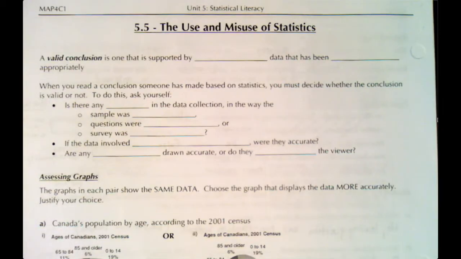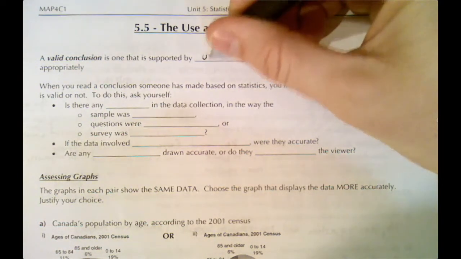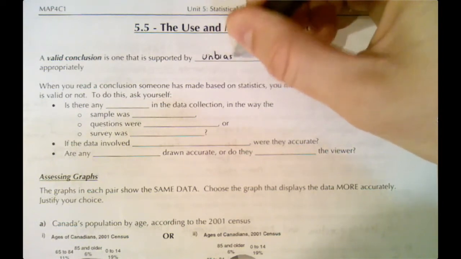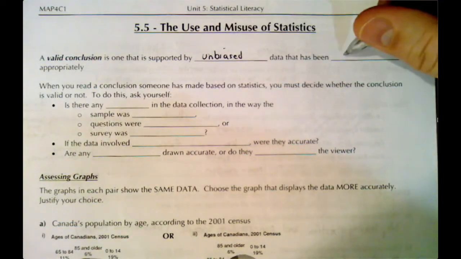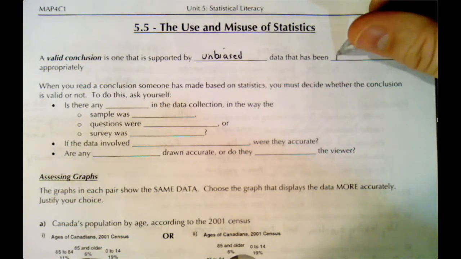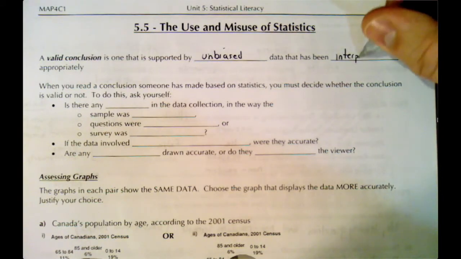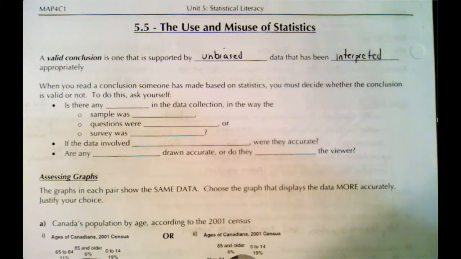Okay, lesson 5.5, the use and misuse of statistics. A valid conclusion is one that's supported by unbiased data that has been interpreted appropriately. When you read a conclusion someone has made based on statistics, you must decide whether the conclusion is valid or not. To do this, you should ask yourself a couple things.